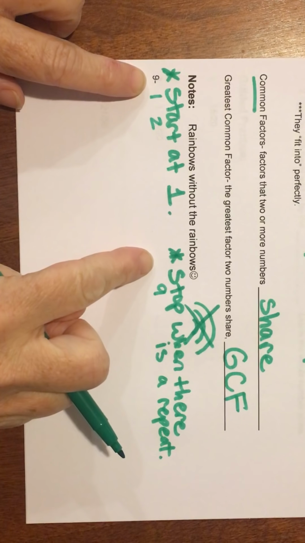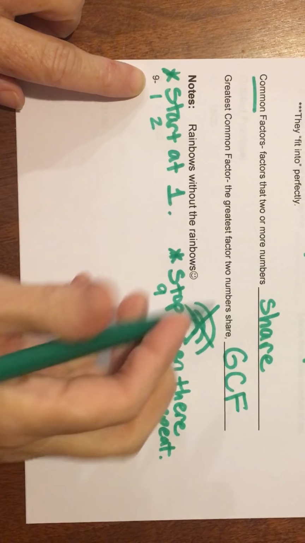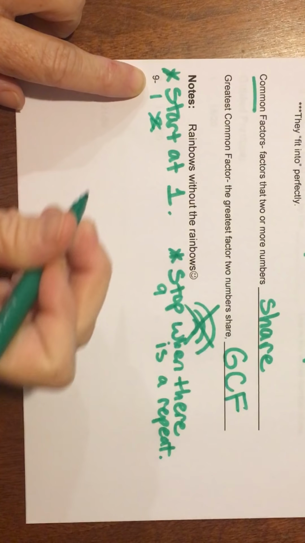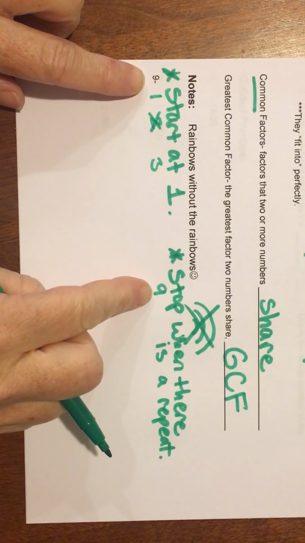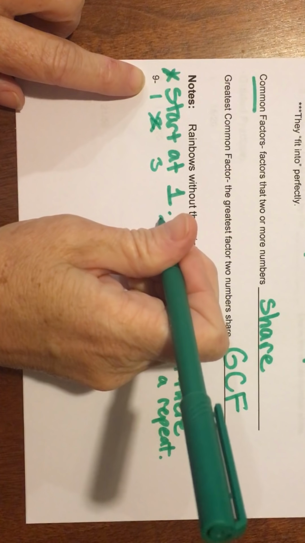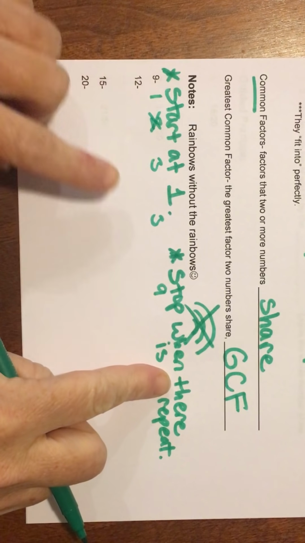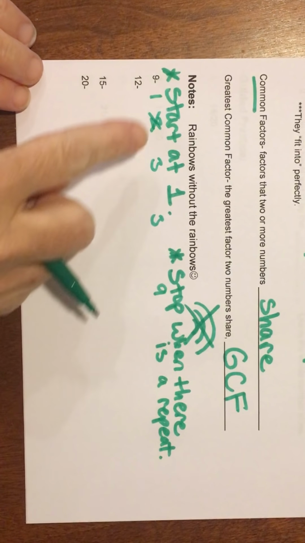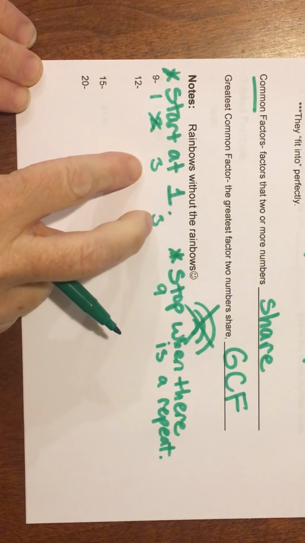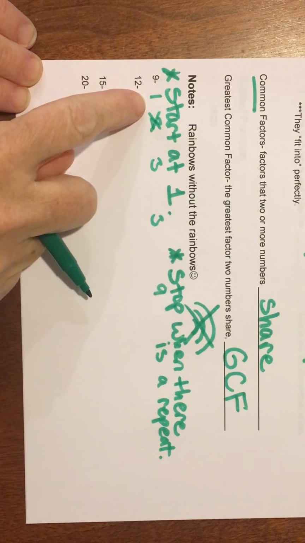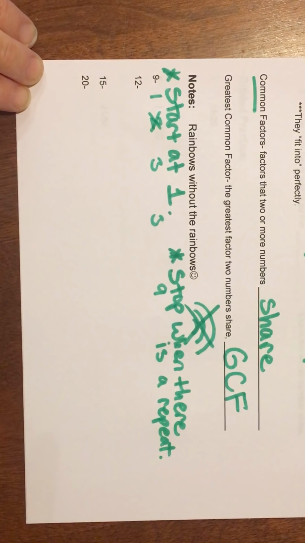2 times what gives me 9? 2 doesn't work. 3 times what gives me 9? 3. And I'm going to stop because there's a repeat. So the factors of 9 are 1, 3, and 9. I actually wouldn't even use the doubles. I just would say the factors are 1, 3, and 9.